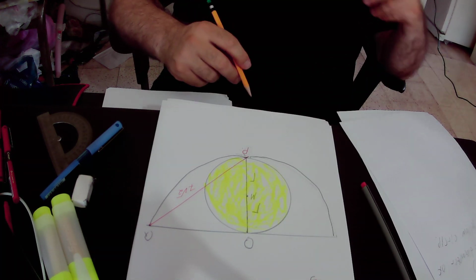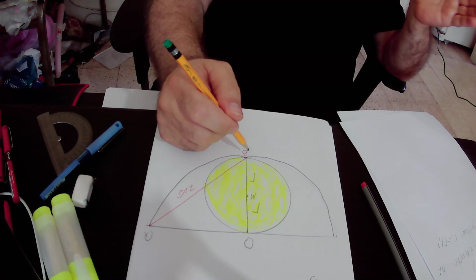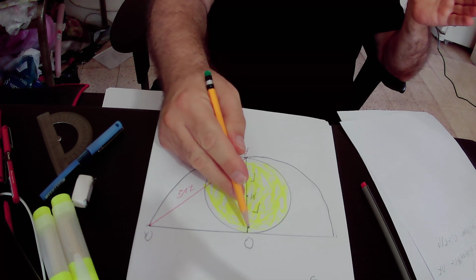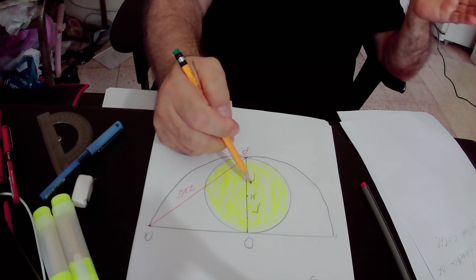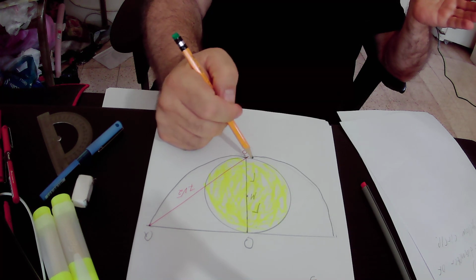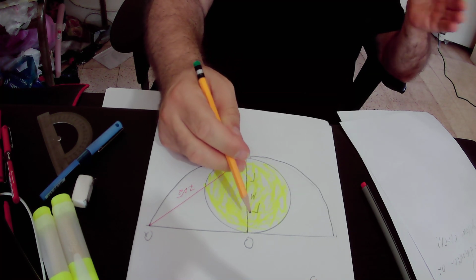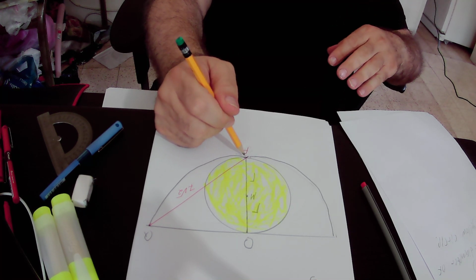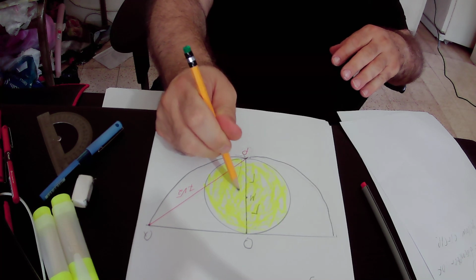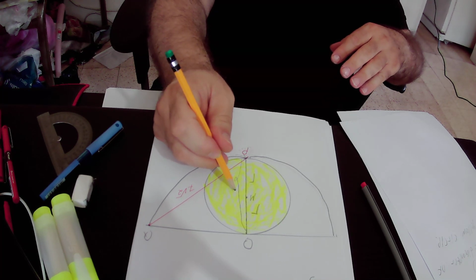Okay, so PMO is a straight line. For that reason, we can define PO as the radius of the semicircle.